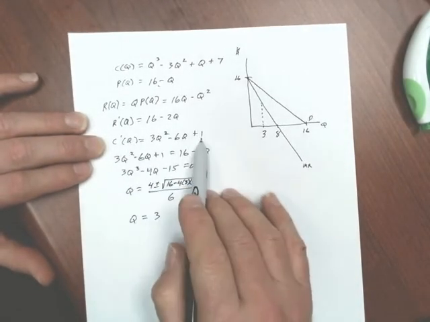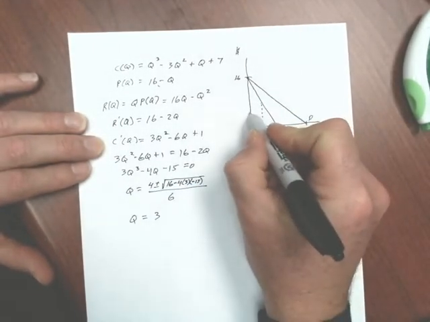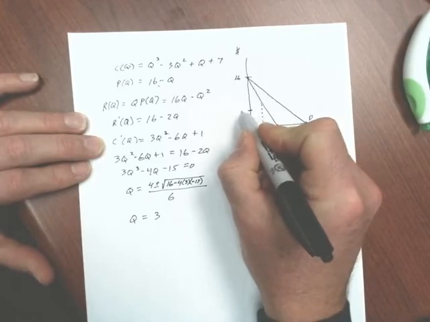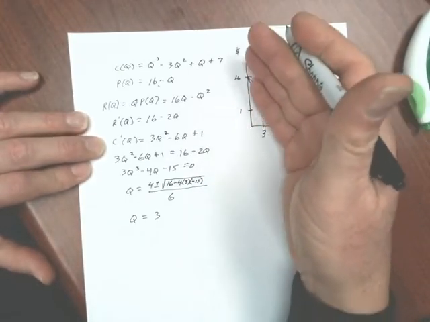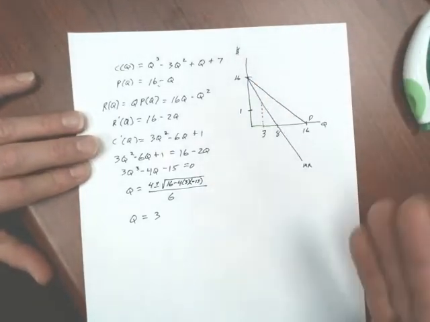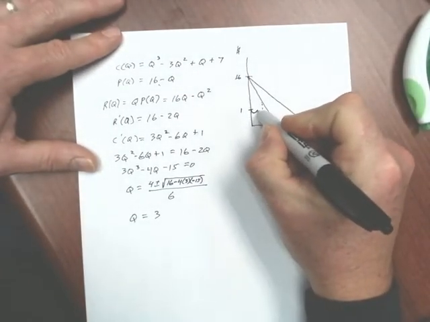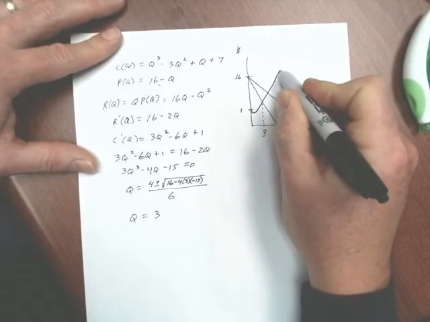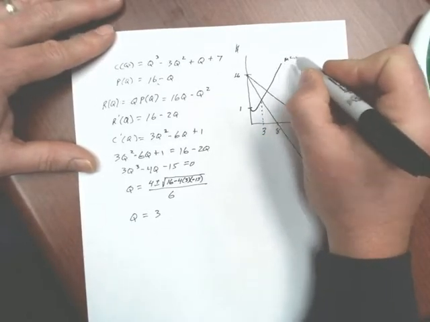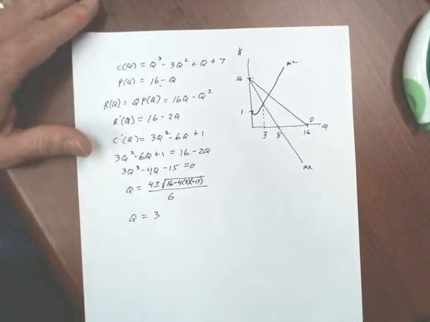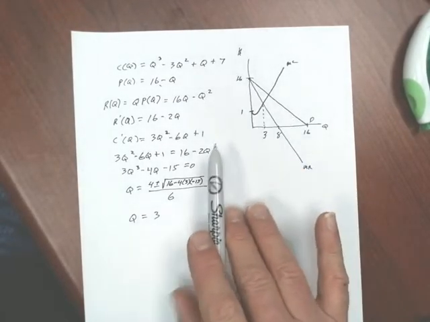Marginal cost has an intercept of 1. We'll say 1 is right here. I know it's out of scale, but our graphs always are. That's not the point. But anyway, so our marginal cost function is going to look like this. Okay? Now, so we've got our graph.